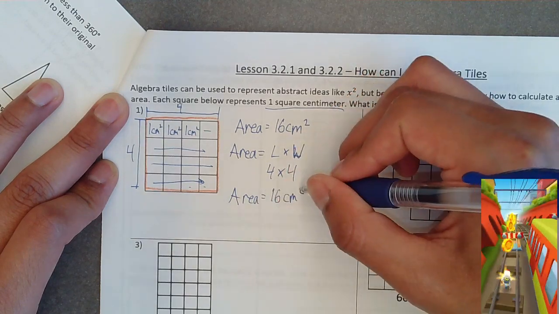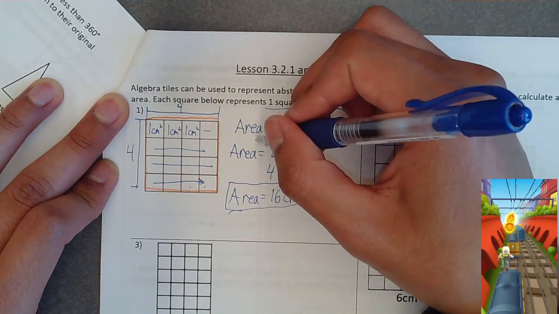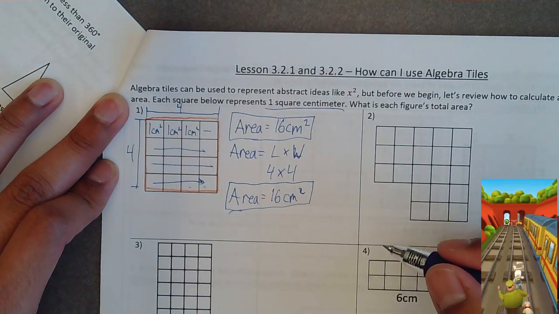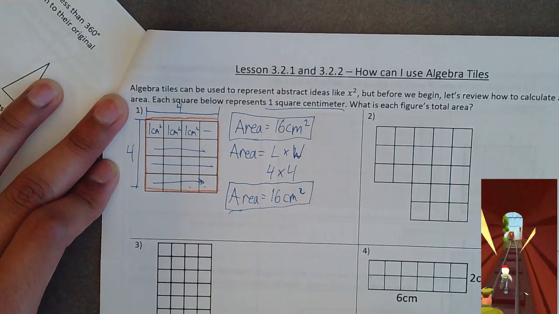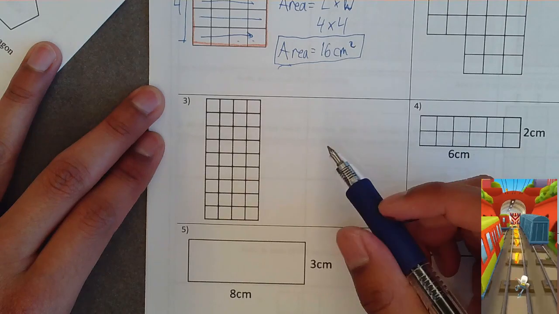So it doesn't matter what method I choose. If I multiply the sides of the square or count the inside squares of the bigger one, I'm going to end up with 16. Looking at this next one, number 3, I don't want to count all these squares.